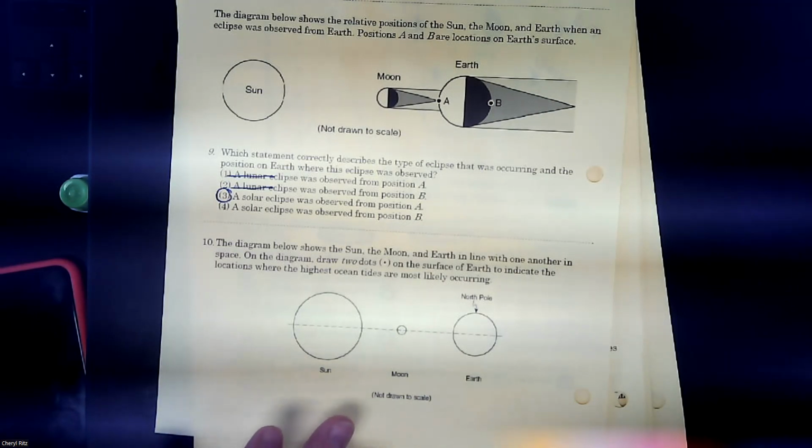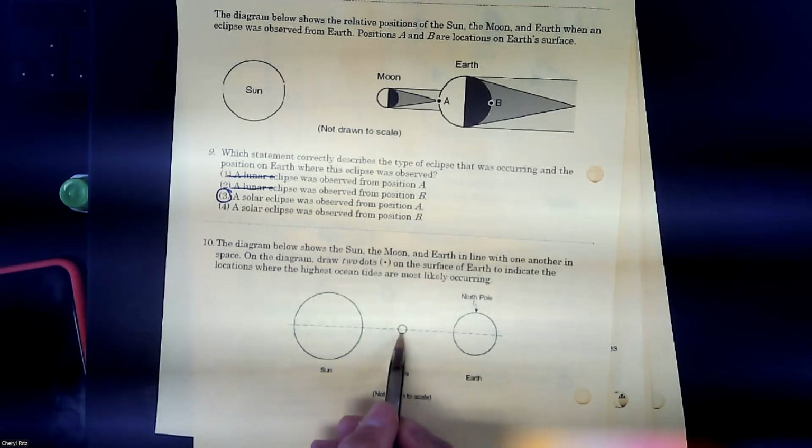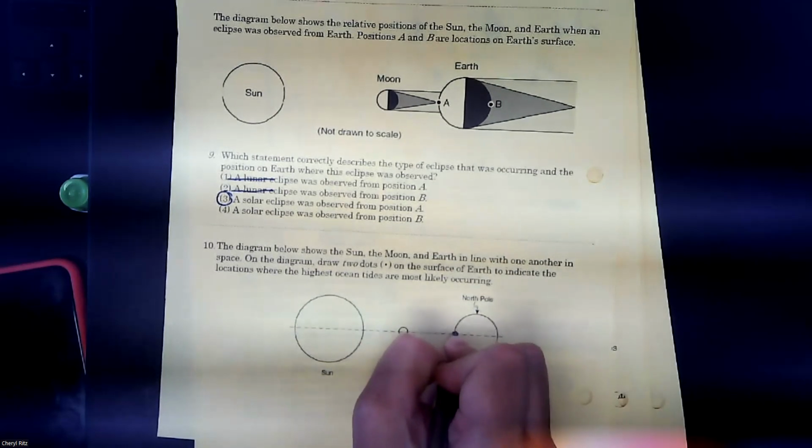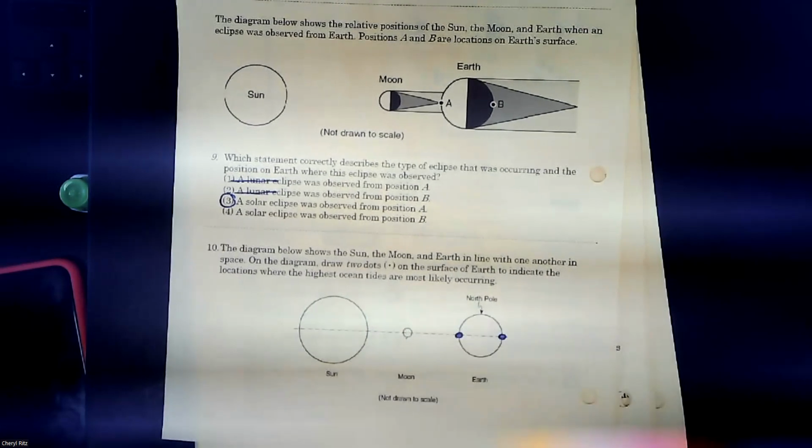So remember, high tides follow the moon. Wherever the moon is, that's going to be where the high tides are. So there should have been a dot here and a dot there to show that the high tides follow the moon.